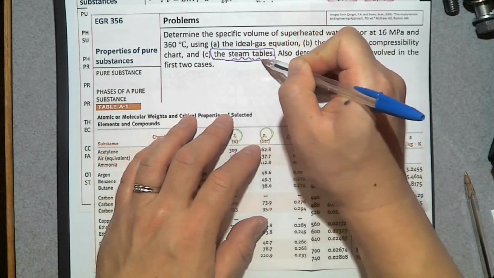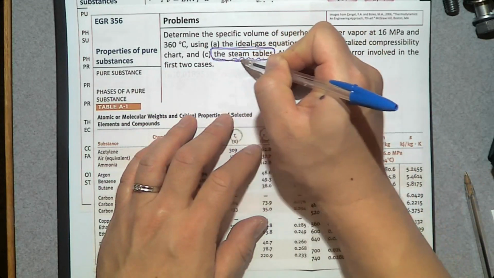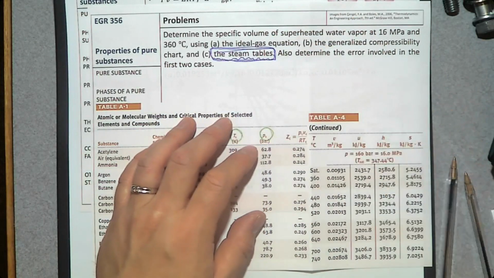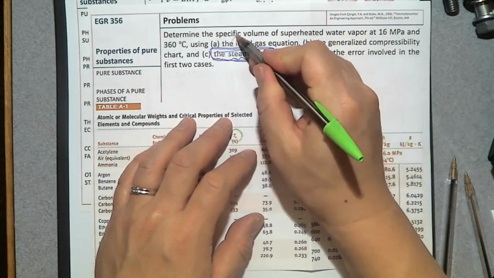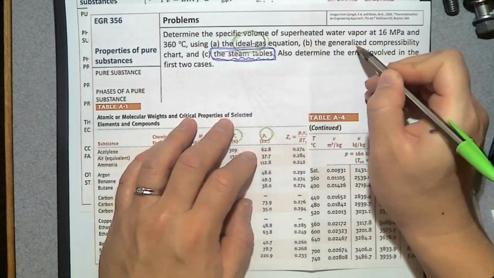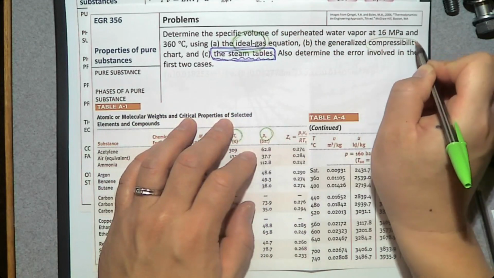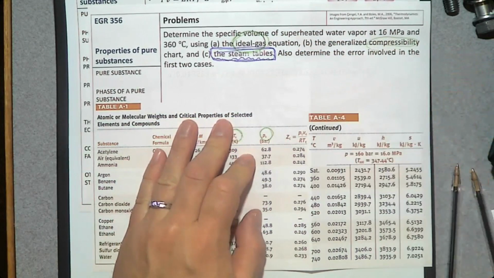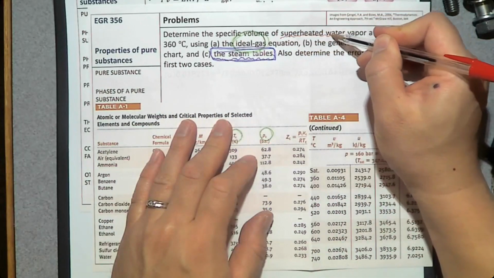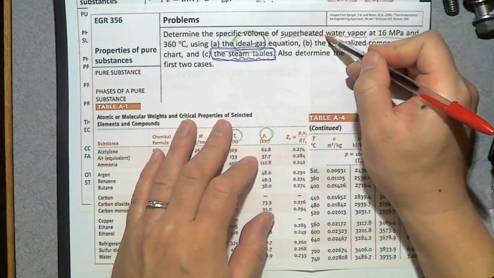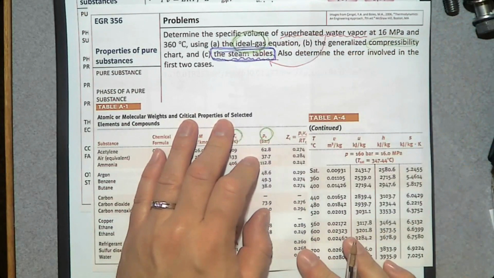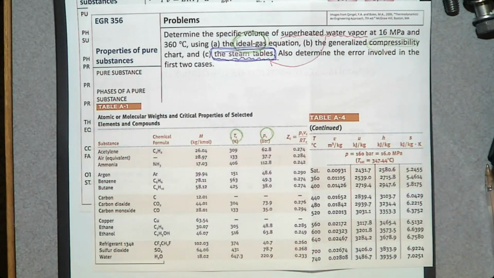Then we are going to see how much error we get if we use the ideal gas equation and how much error we can reduce by using the compressibility chart. But if you have superheated water vapor, then a correct answer can be found by the steam table. Okay, so let's do that.